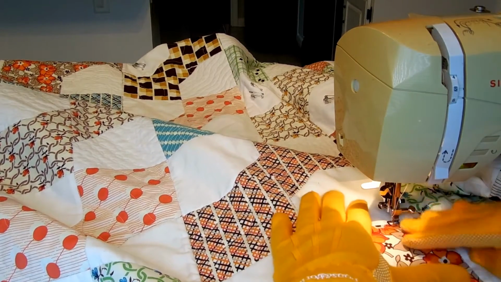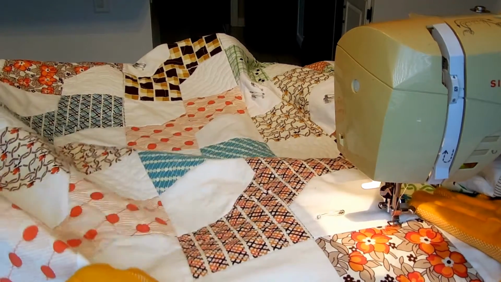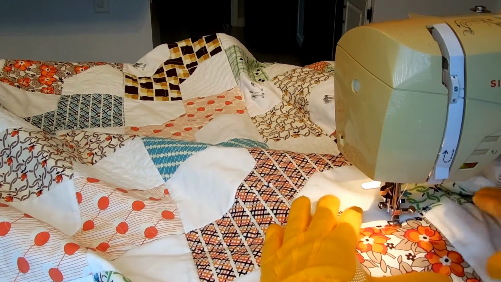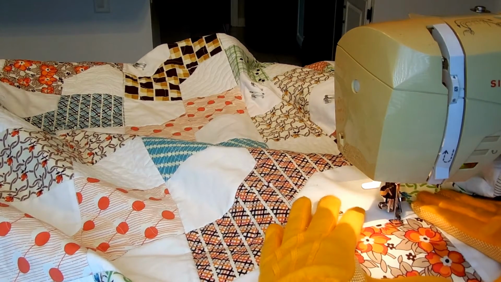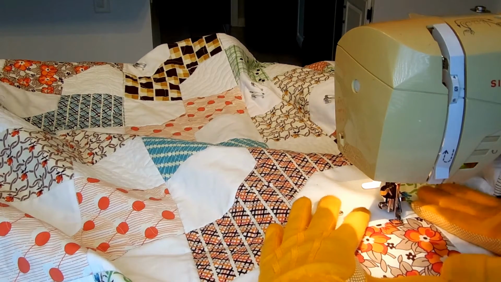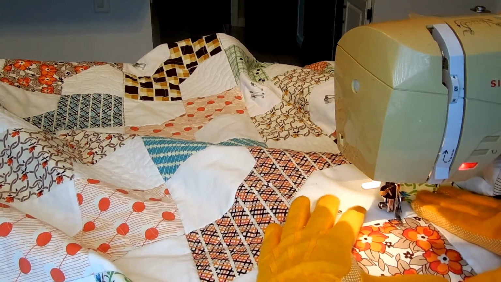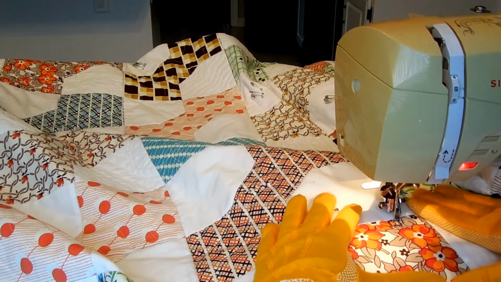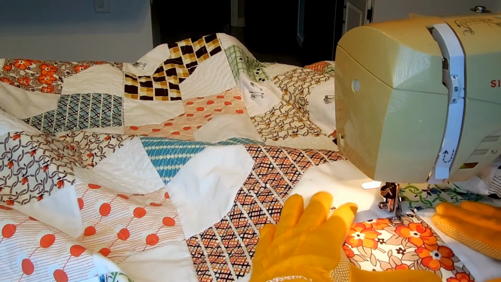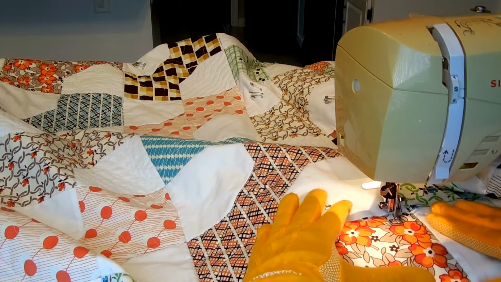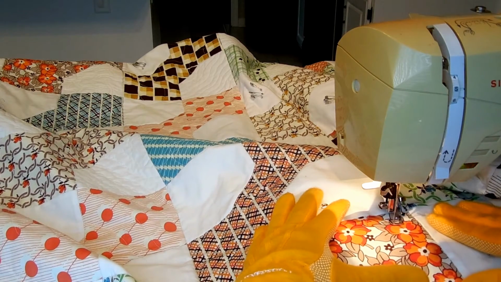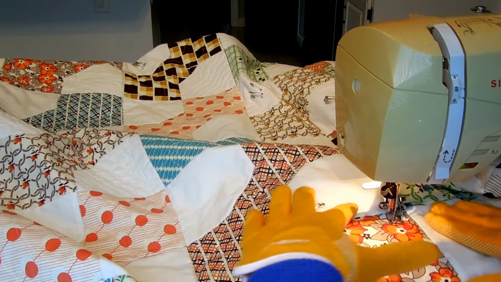So I'm going to start with just some locking stitches, so up and down in the same spot. And then I'm just going to start quilting my arc. I'm going to start quilting a pretty big arc. And remember, in free motion quilting, I control the thread and the fabric.